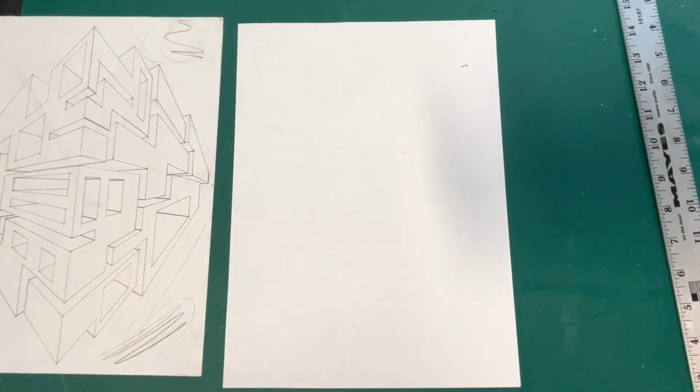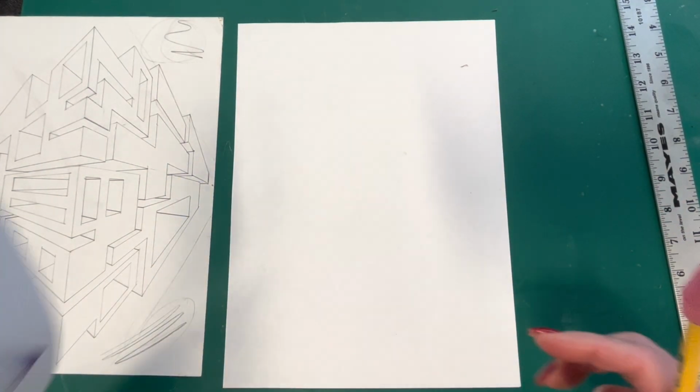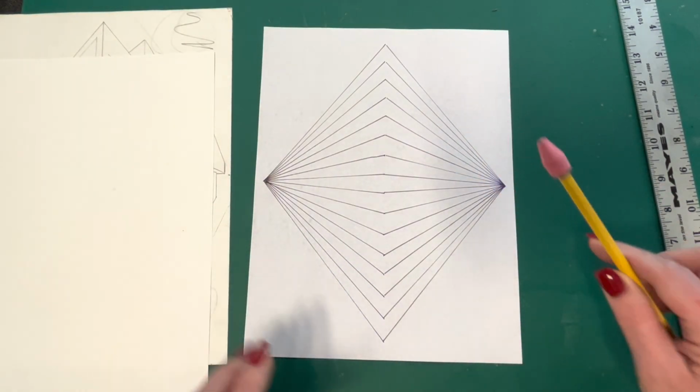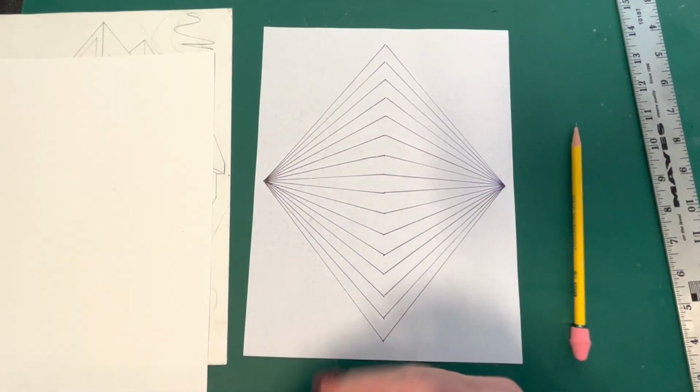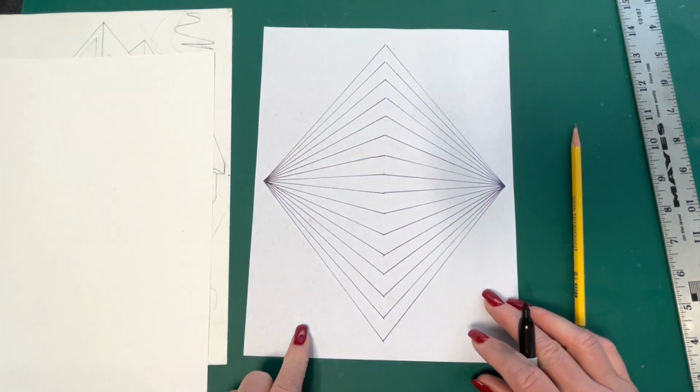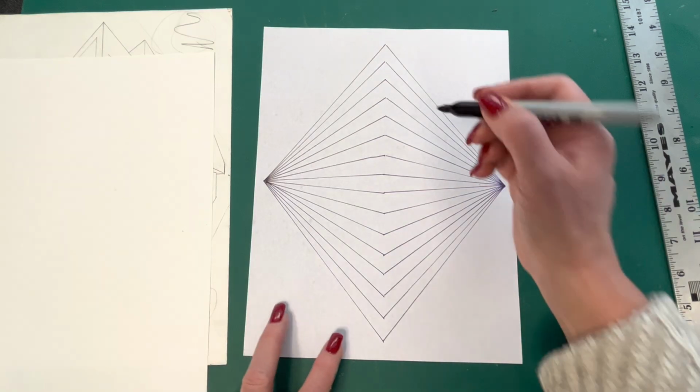Now, one of the things that's going to help you visualize this before we even start with this process, I have this paper out for you, and this is a guide showing you how the letters, how the shapes are going to go.